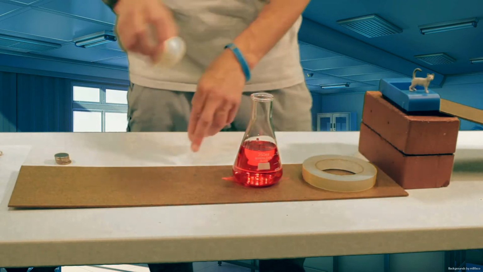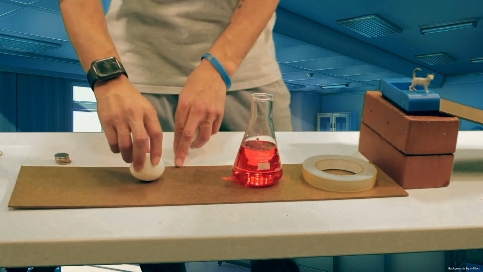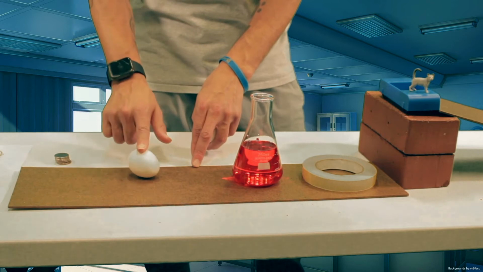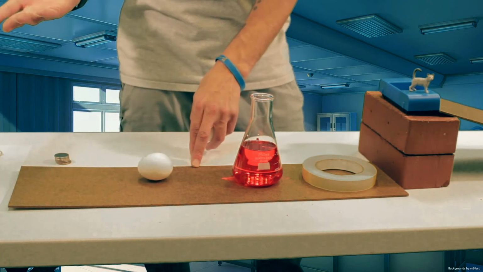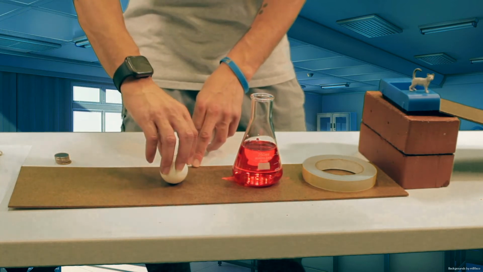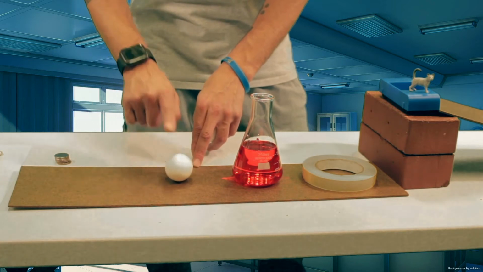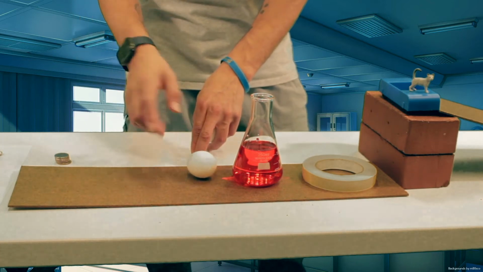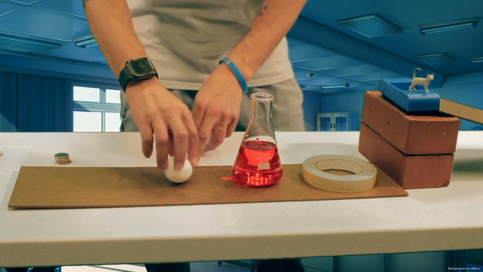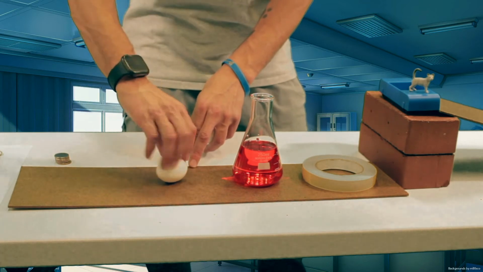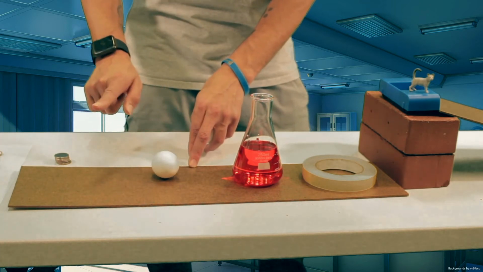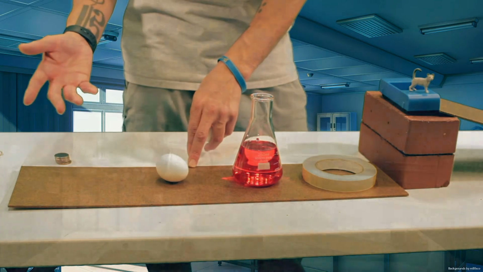But check this out. If I spin the raw egg and then stop it, it spins again. I'll show you again. I'll spin the egg, stop it, and then it continues to spin. I'll do it one more time. Spin the egg, stop, and it continues to spin.